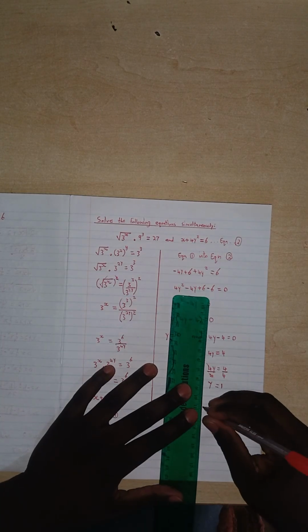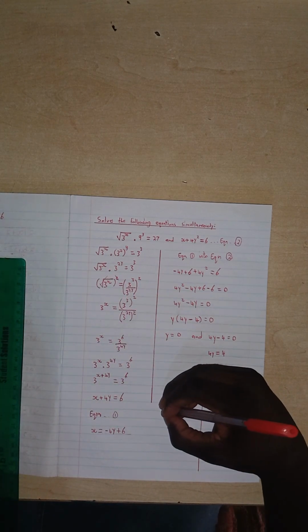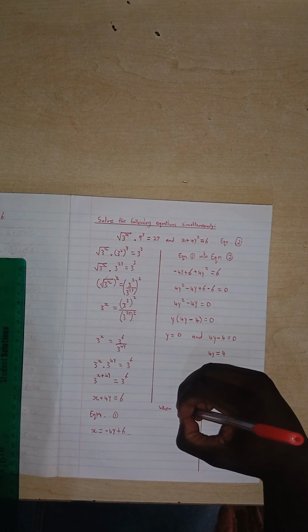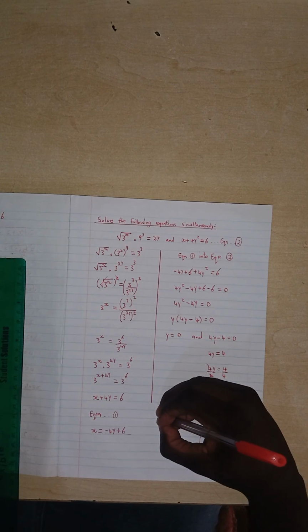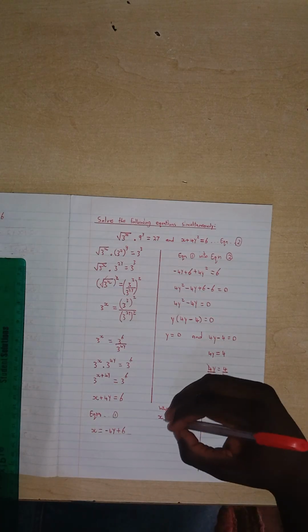So let's come here and solve for our x. So when y is equal to 0, let's see what we get for x. Remember, we have an equation for x. We just have to solve and put 0 wherever there is a y.